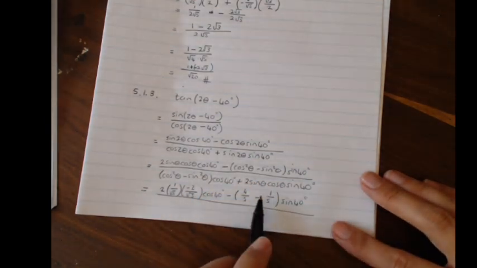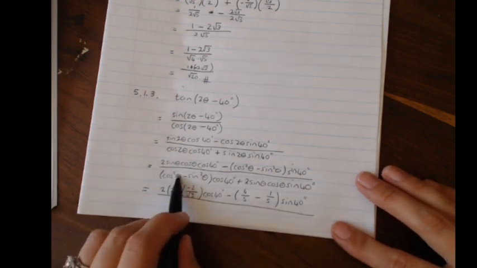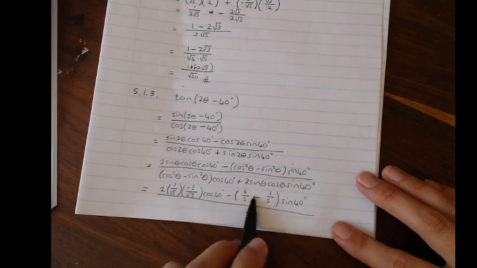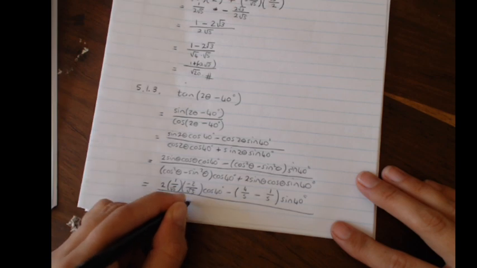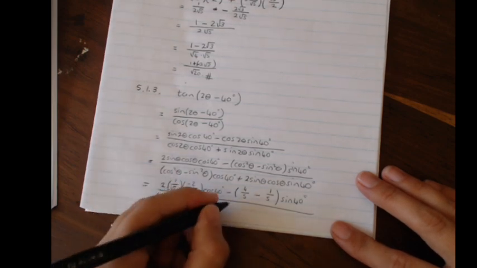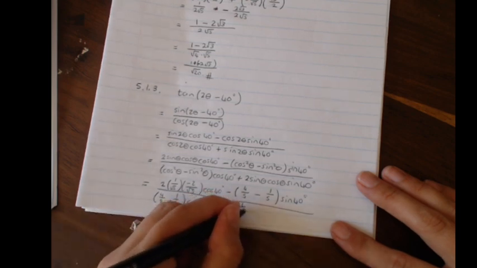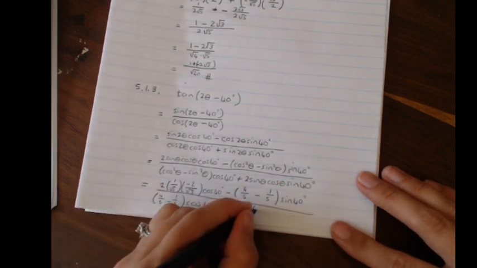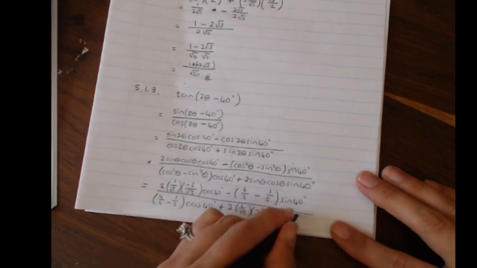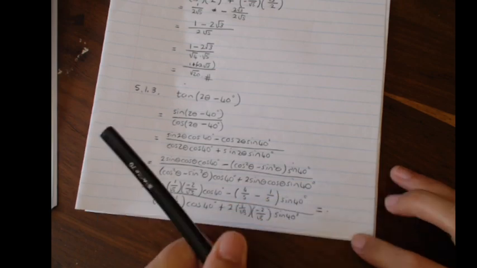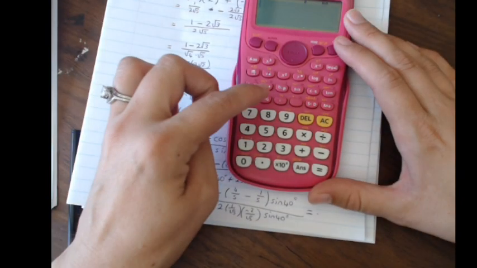It's just easier to type in the calculator if I already squared that in my head quickly. And same thing there, cos squared minus sine squared is going to be 4 over 5 minus 1 over 5, cos 40, plus 2 sine theta is 1 over root 5, cos theta is negative 2 over root 5, and sine 40. Okay, and then I can type this into my calculator. It's insane.